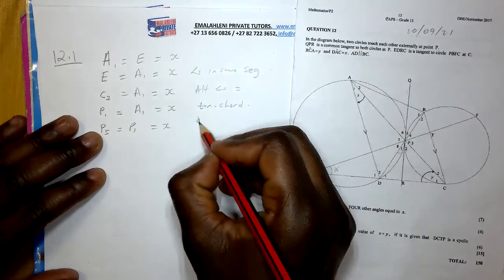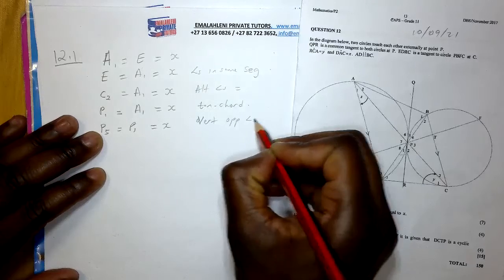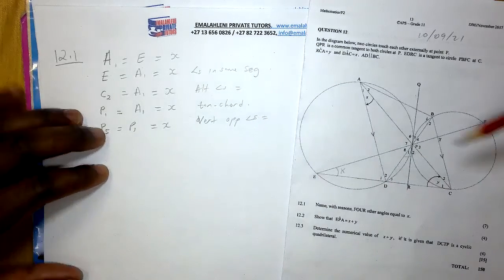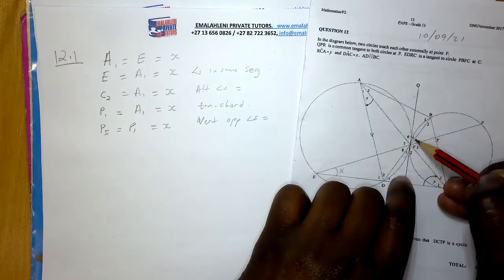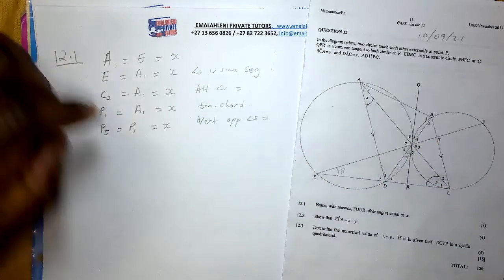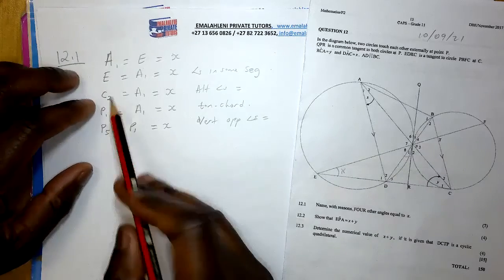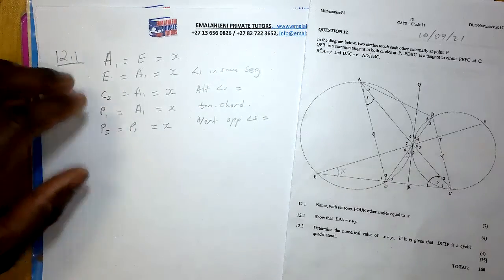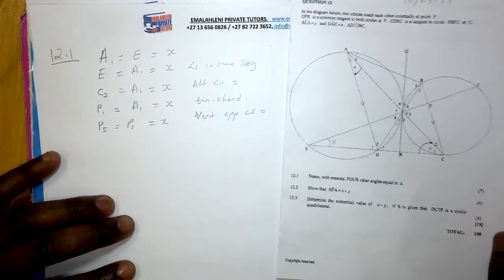Vertically opposite angles are equal, because we have this line that goes there, and these two are equal because they are vertically opposite. Now we've got four angles: 1, 2, 3, 4. We are done. We have already answered the question. Now let's move on to the next question.